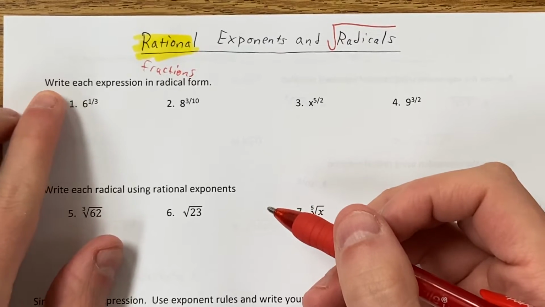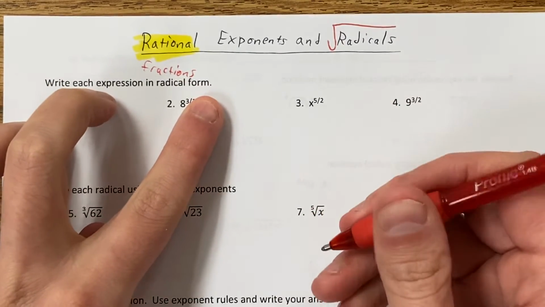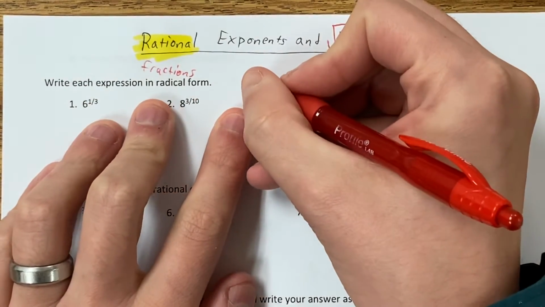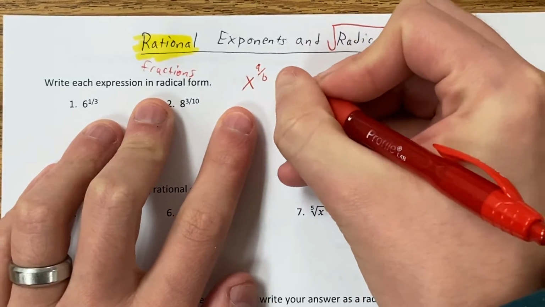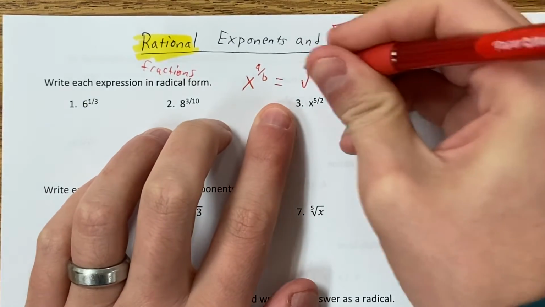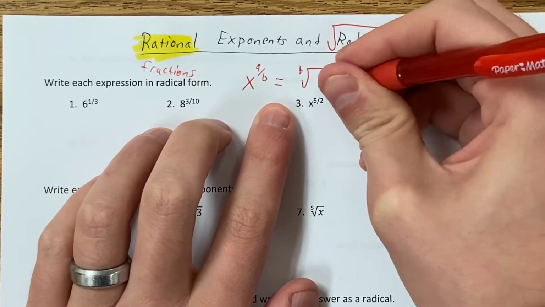So in this first part, it says write each expression in radical form. So if you're a person who likes formulas, if you have x to the a over b, the formula would say that this is the same thing as a radical, the b root of x to the a.